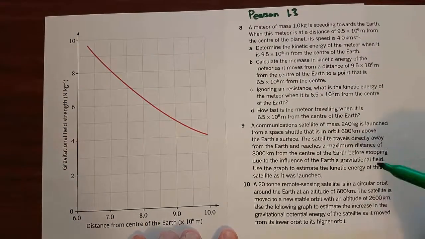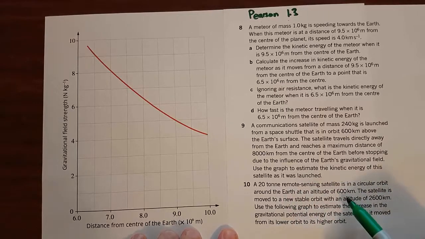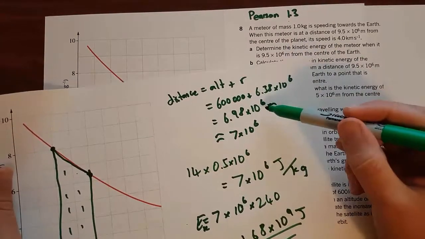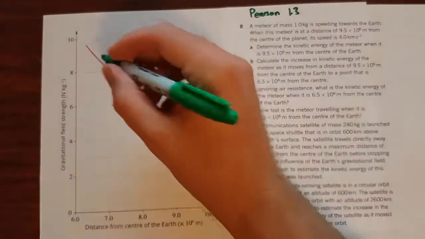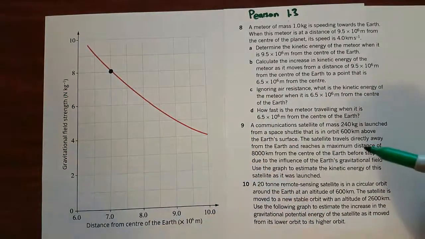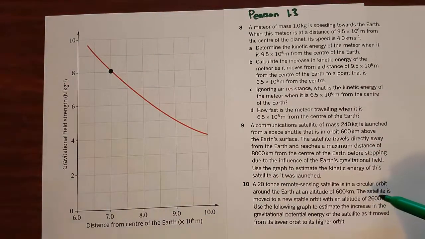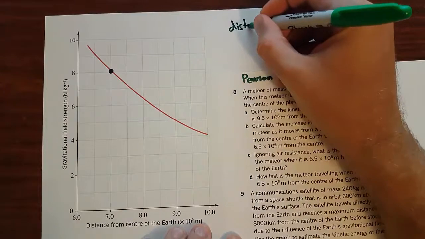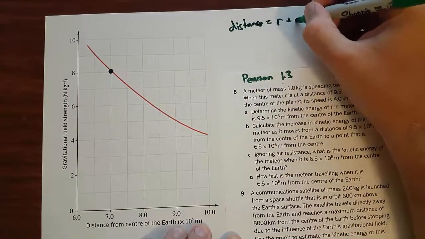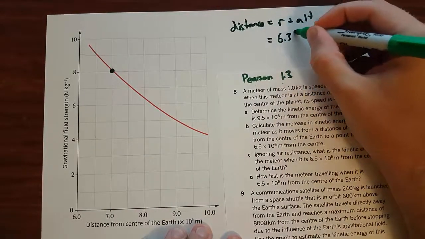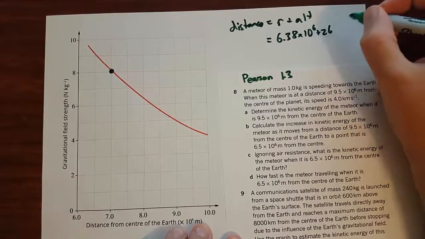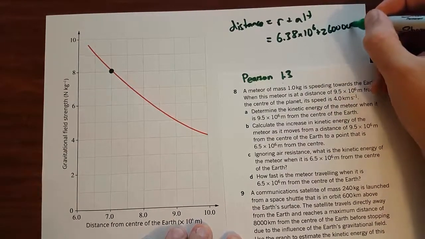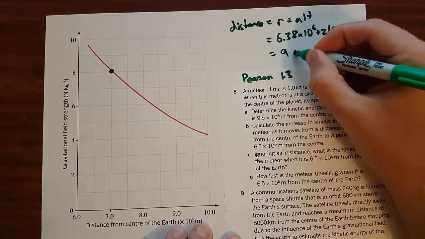Alright, last question, question 10. So now we have another mass of 20,000 kilograms. It's in a circular orbit at an altitude of 600 kilometers. So from the previous question, we've already done 600 kilometers here. So we know the altitude is going to be 7. So we're starting here at 7. Anyway, keep reading. The satellite has moved to a new stable orbit with an altitude of 2,600 kilometers. So we need to figure out another distance. So there's a radius of the Earth plus the altitude plus 260 kilometers, was it? No, 2,600. And the number that I got around there was 9 times 10 to the 6.